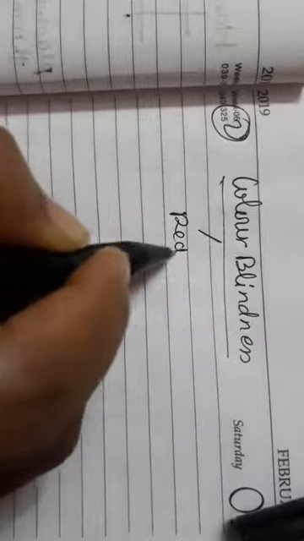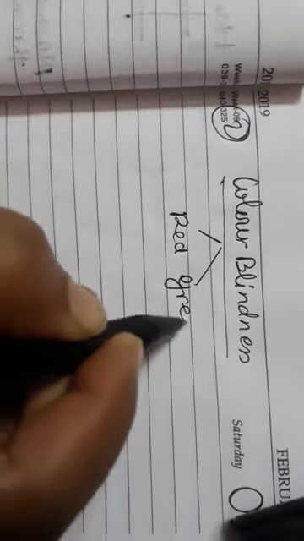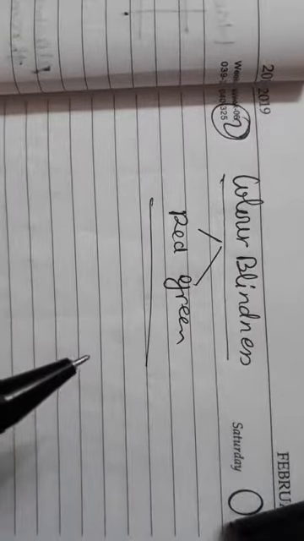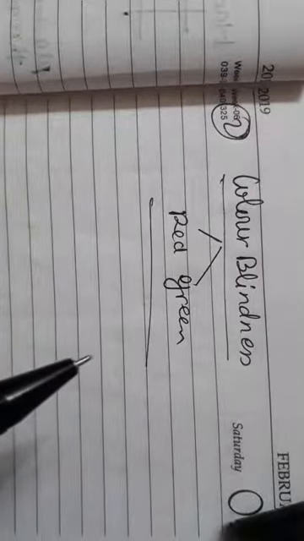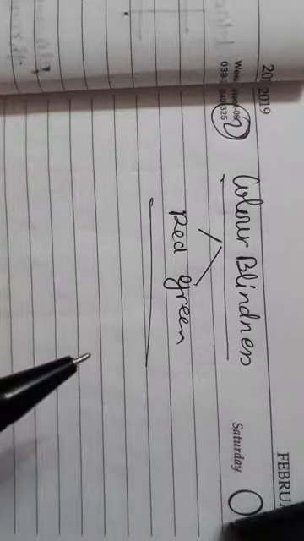It means that the person is unable to identify or differentiate between the red and green color. This happens because the cones of the eye, which are responsible for distinguishing between the red and green color, are not working in a proper way.